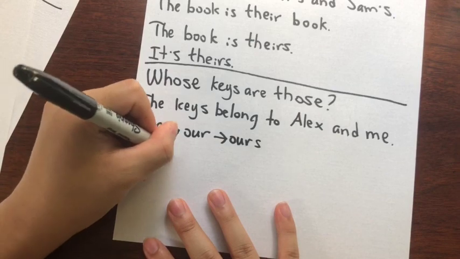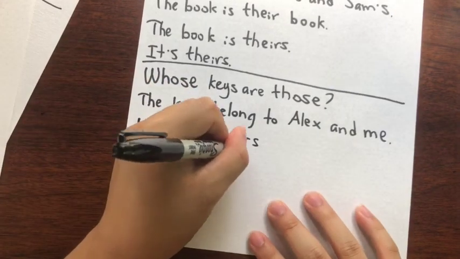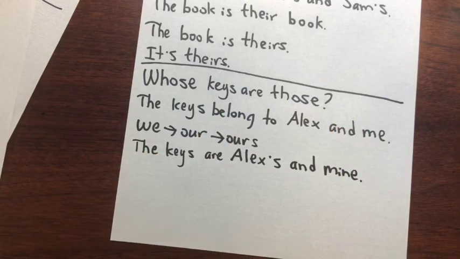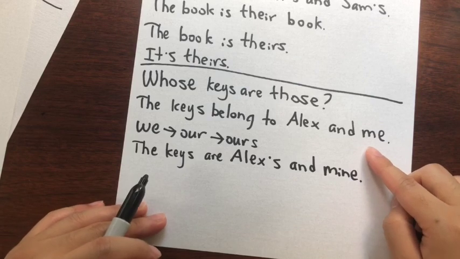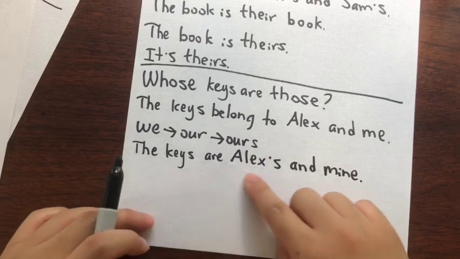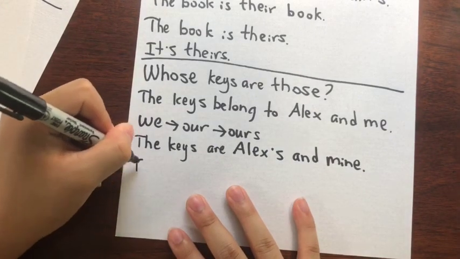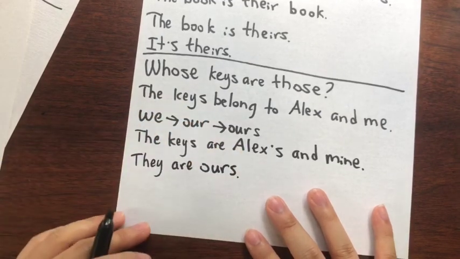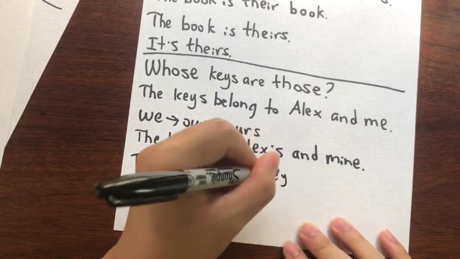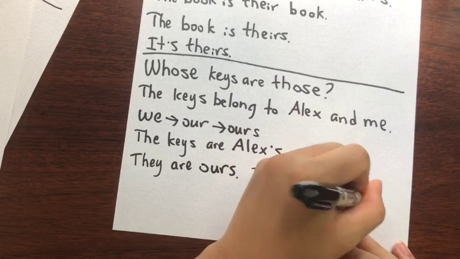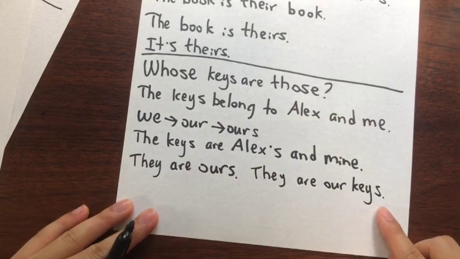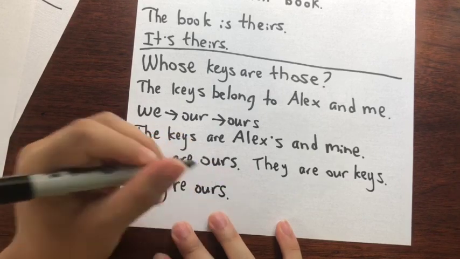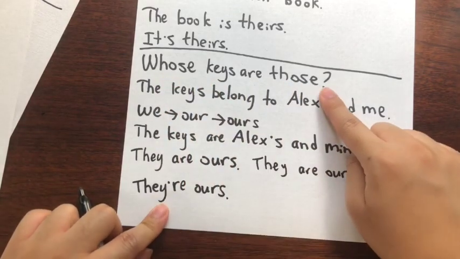We can say the keys are Alex's and mine. The keys are Alex's and mine because we don't say apostrophe me's. We don't say me's. We only use apostrophes for names. Or the keys, they are ours. Or they are our keys. The keys are ours. They're ours. So this is the most common answer to the question, whose keys are those? They're ours.